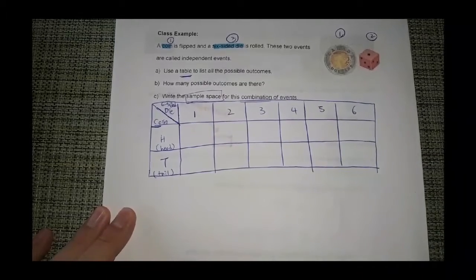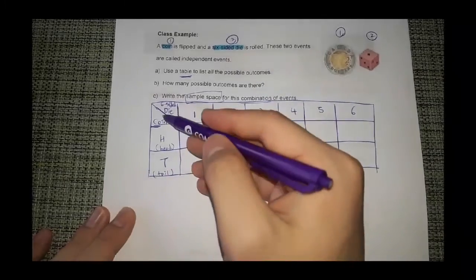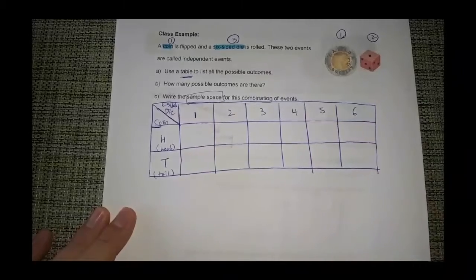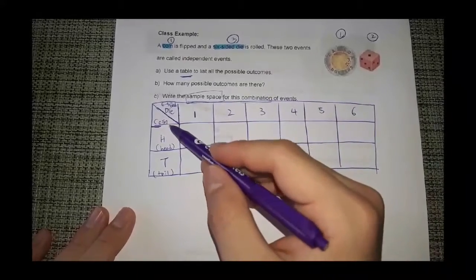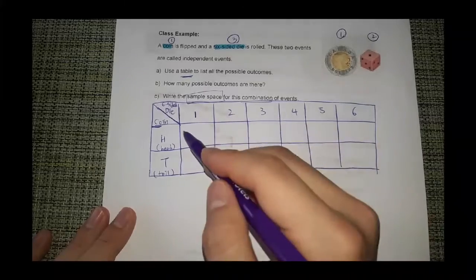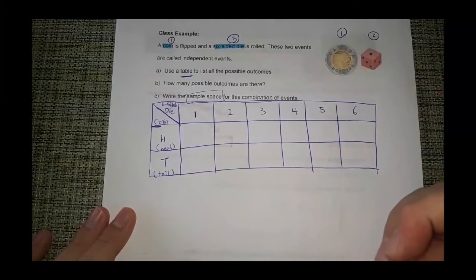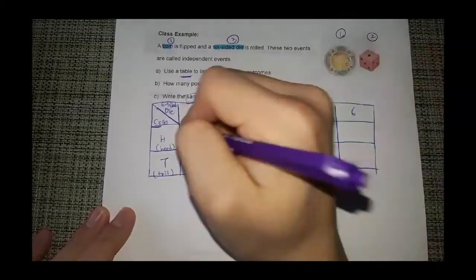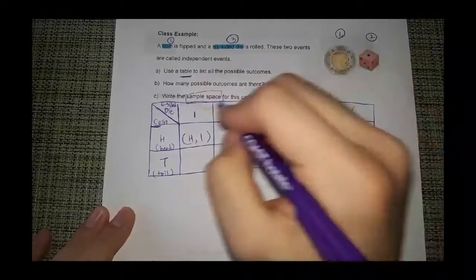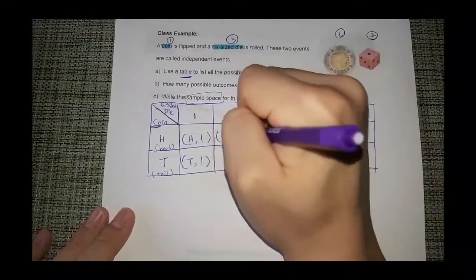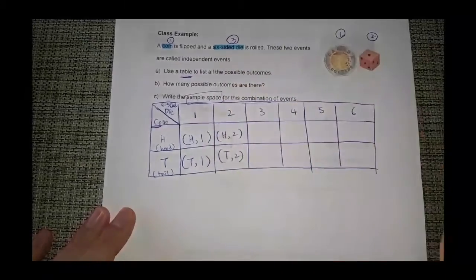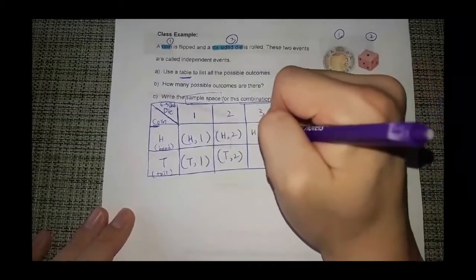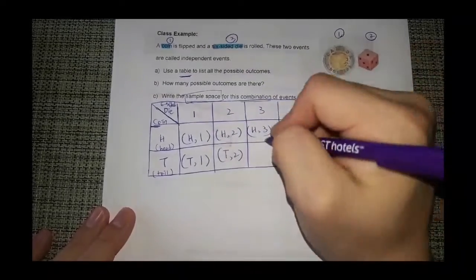So, like what I mentioned, you need to decide whenever you create a table. It doesn't matter. You can put the six-sided die vertical and the coin horizontal. But in any case, one of the events will decide the column and one of the events will decide the row. After that, we are combining every single thing. There is one possibility where you can have head and 1. Or tail and 1. Same thing, I want you to put all of the possibilities and fill the empty parts over here, which are the components of the table.